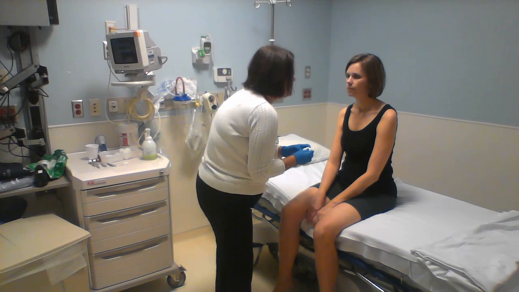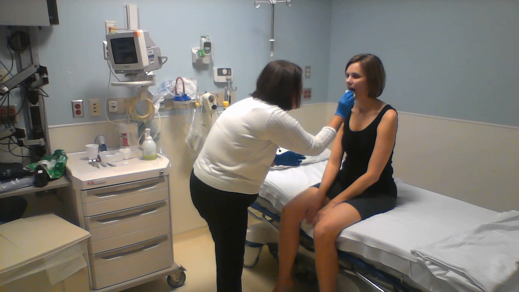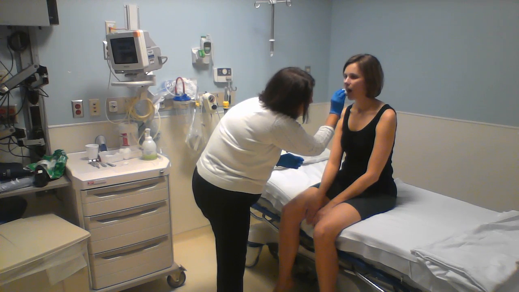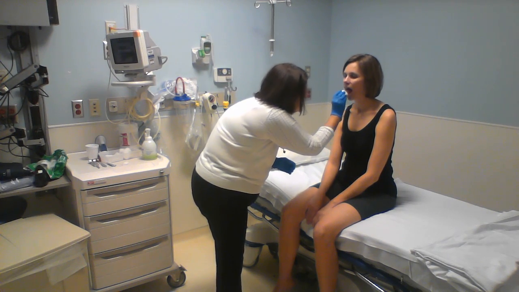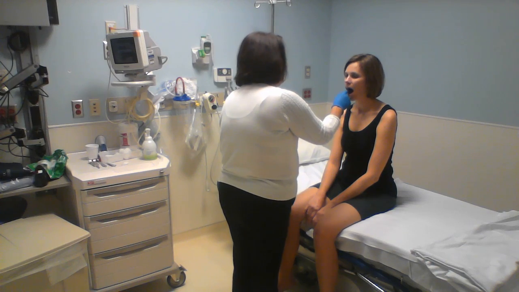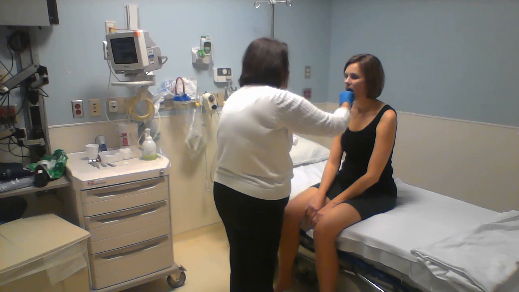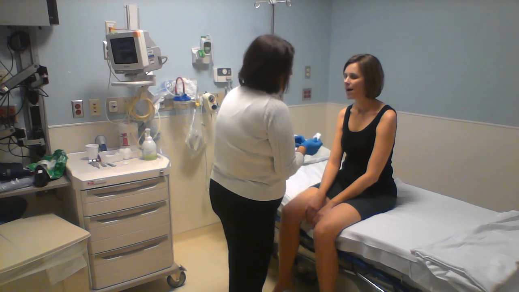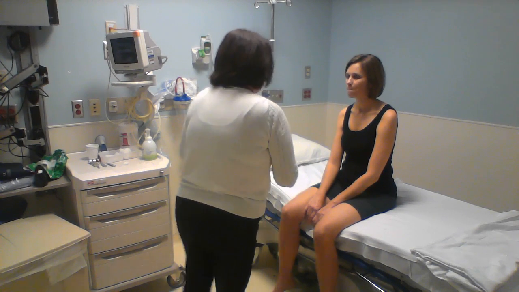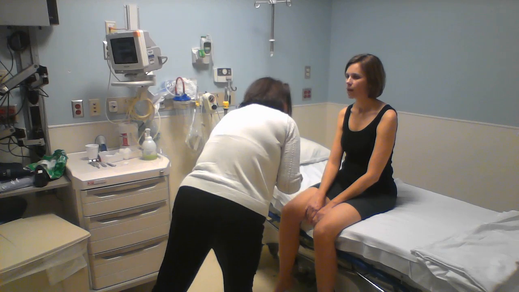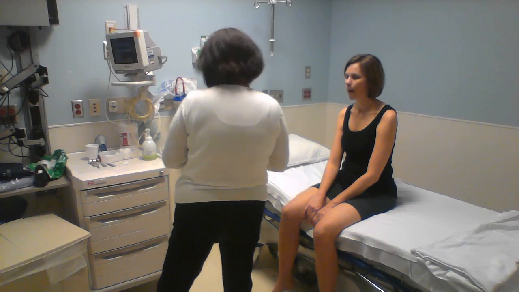To look at the tongue. Can you stick your tongue out for me? Looking at all sides of the tongue for any lesions. And then palpating the inside of the mouth for any lumps or bumps, any areas of tenderness. Noting also the dentation. Wondering if there are any missing teeth and the condition of the teeth.